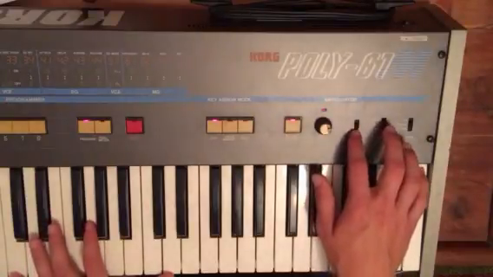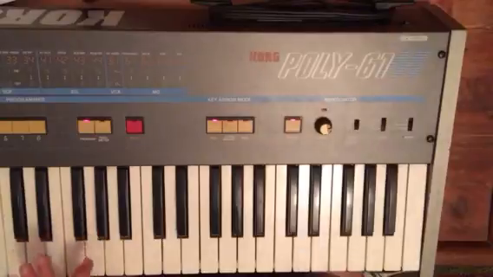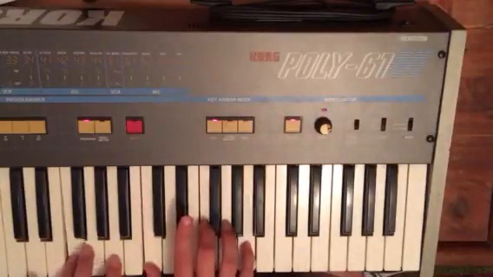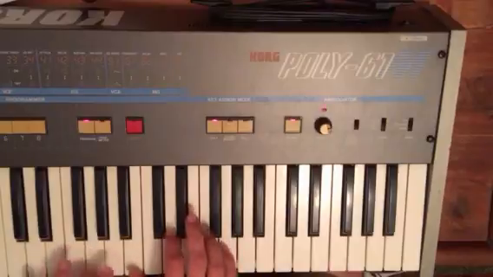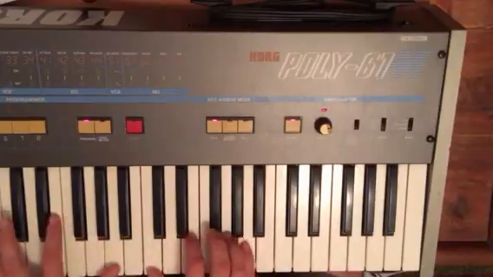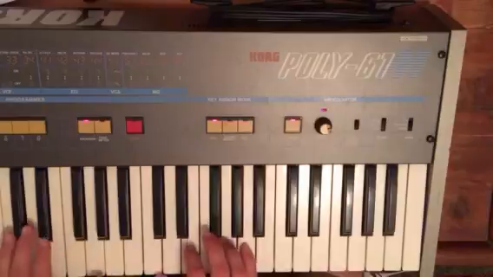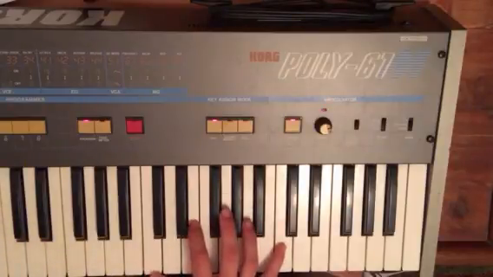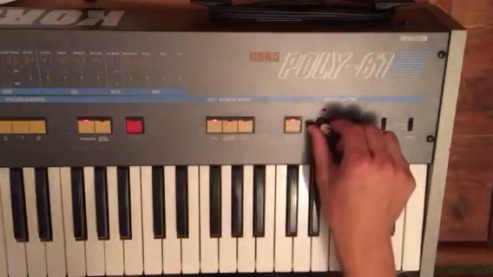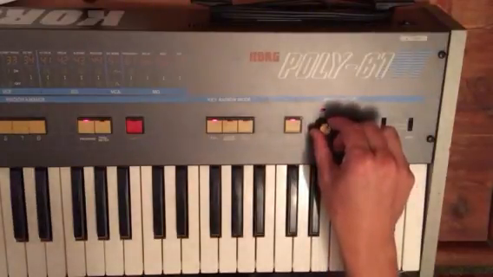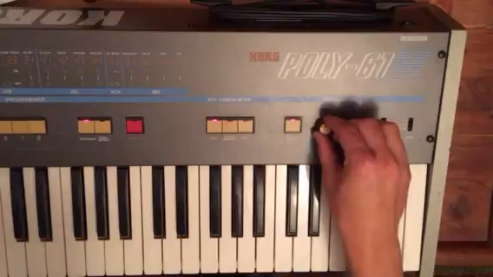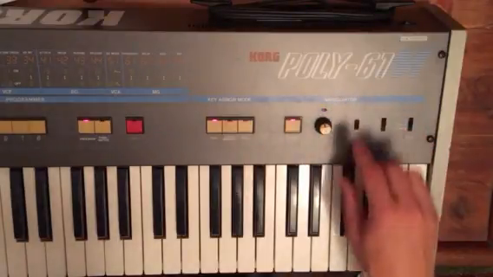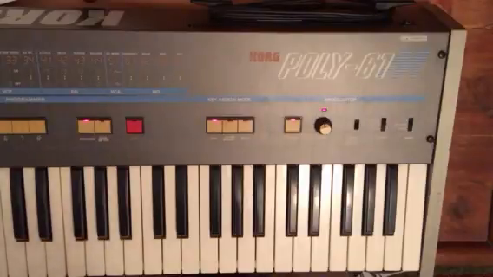So I'm going to play a progression with the latch on. Slowing down. And you could fade away by turning down the volume, instantly turn off the volume, or turn off the latch if you're doing that in a performance.